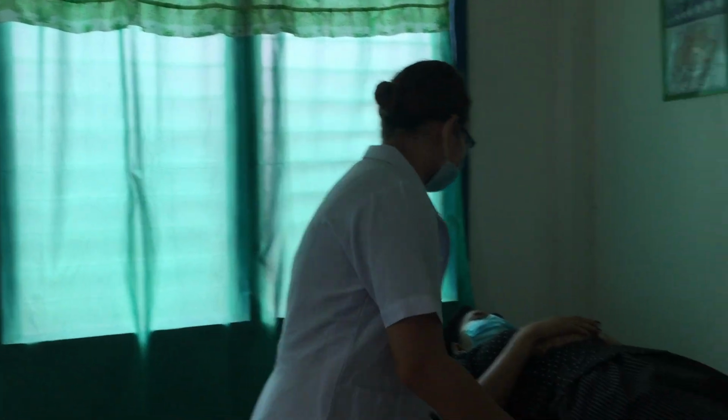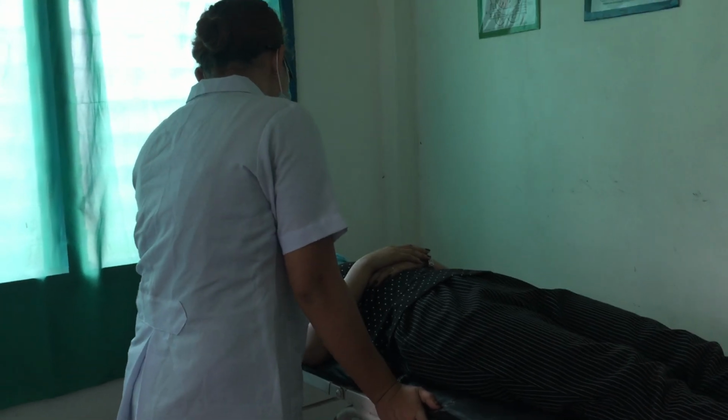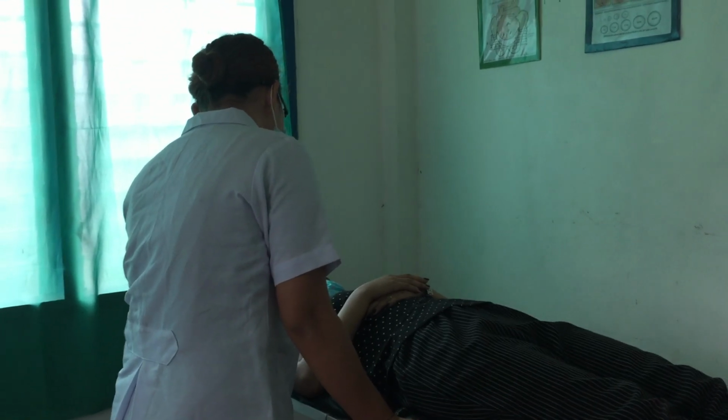Second procedure, identify the client, and inform the client about the desired purposes and destination. Rationale: to reduce client's anxiety and increase cooperation. Hi ma'am, anong pangalan natin ma'am? Karen po. Ma'am Karen, lipat kita sa chair ha. Opo.